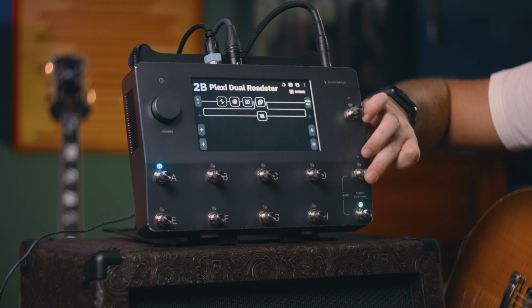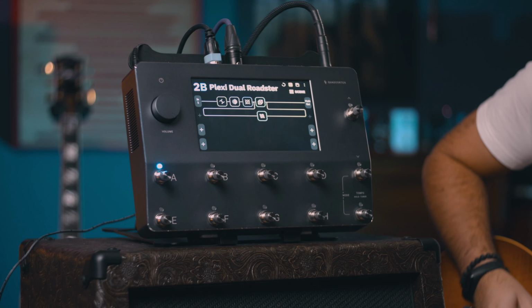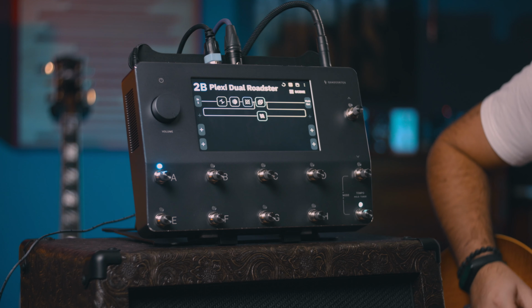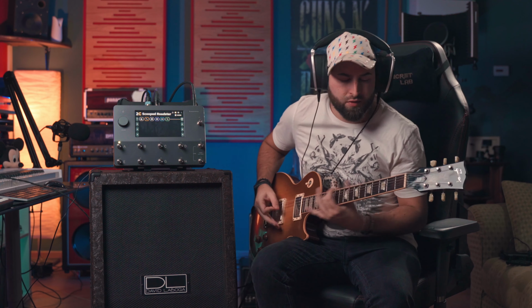Okay, so let's change to something more aggressive. Maybe the Mesa Roadster. This is a Plexi Dual Roadster. Scoop Roadster.